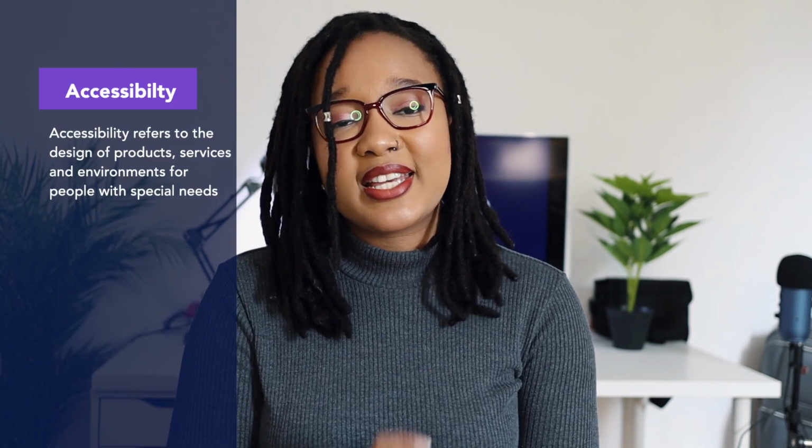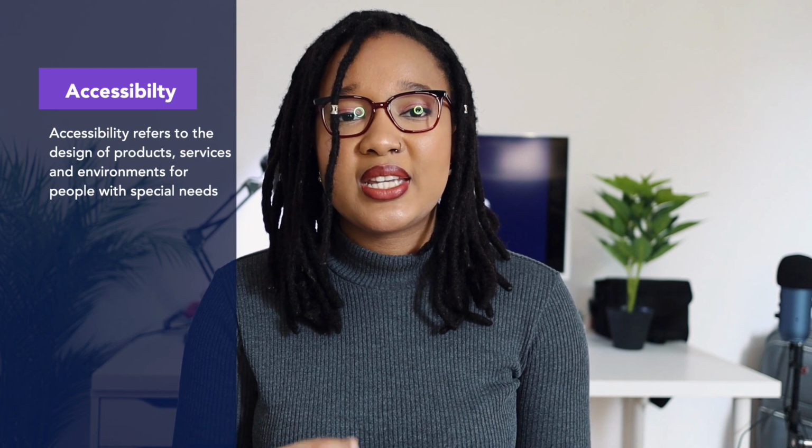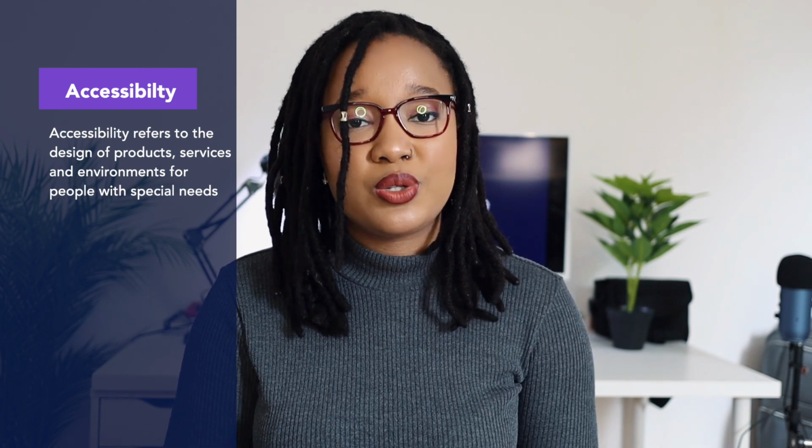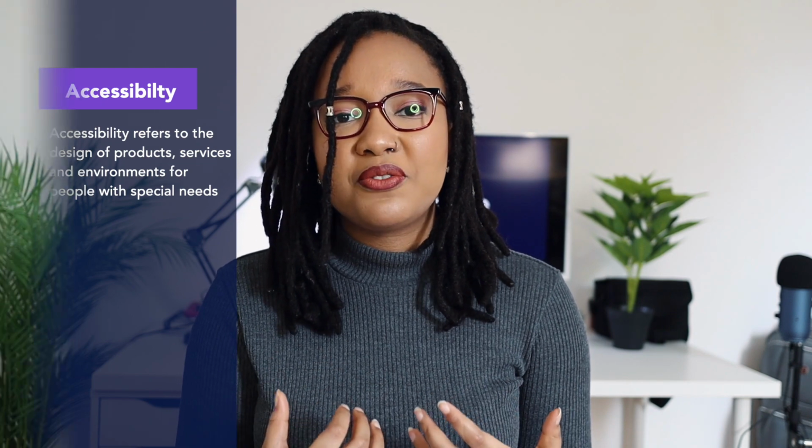Number five is accessibility. Now, accessibility is designing products, services, and environments in an all-inclusive manner. So it really refers to designing for people who also have special needs and accommodating them in whatever it is that you are creating. Recently, Twitter released a feature where users can record and post voice notes.